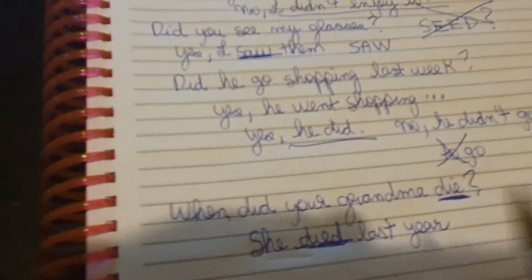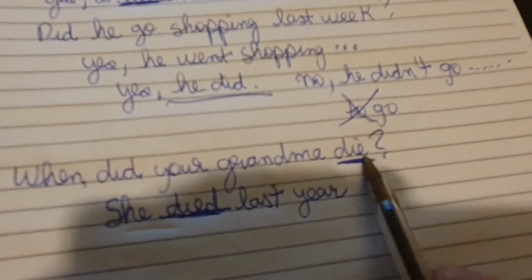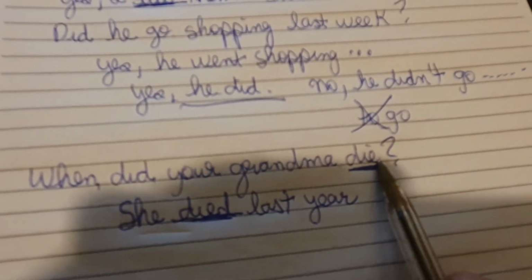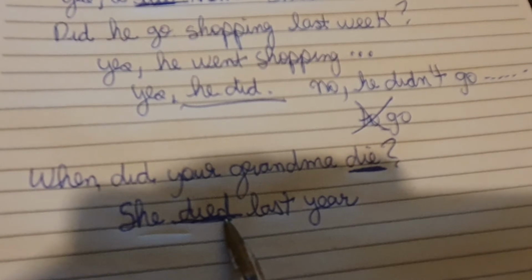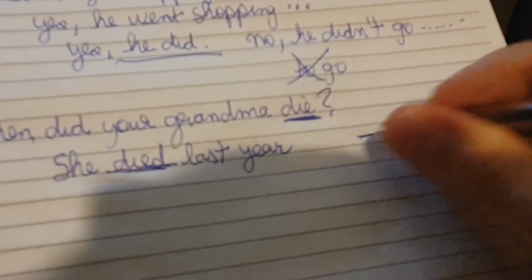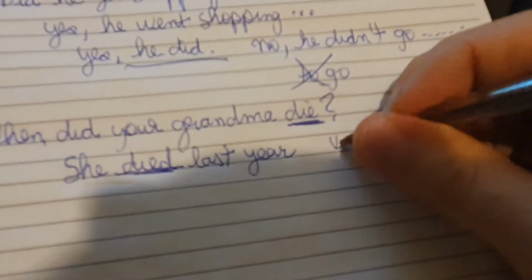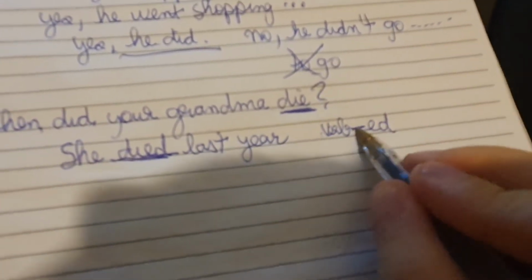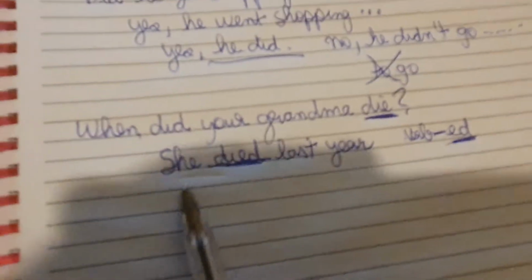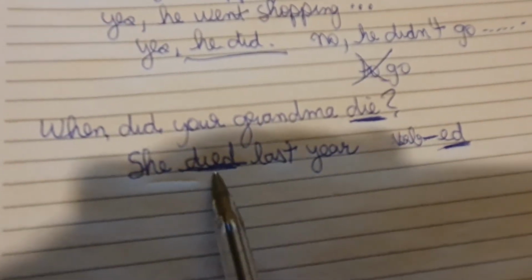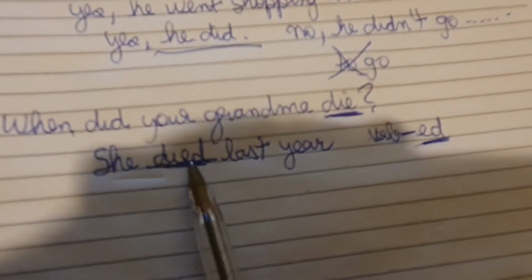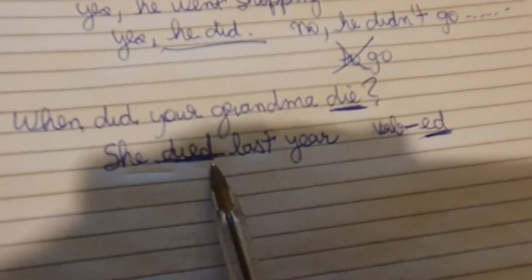Died. As the verb already ends with E, I just have to add D, right? It's easier. In general, you have to add ed, okay? You have the verb and you add this suffix. But in this example, it's not necessary to add ed as the verb already ends with e. So you just add the d.